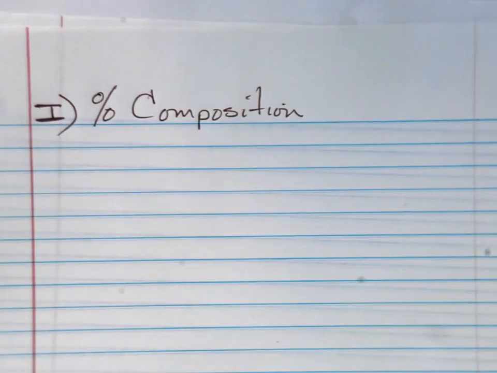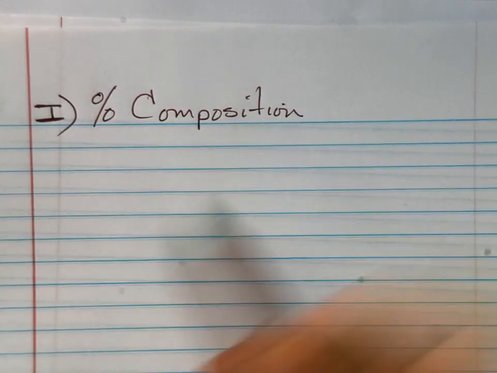Well, good morning or good afternoon, everybody. We're going to be going over the notes for the stoichiometry unit: percent composition.